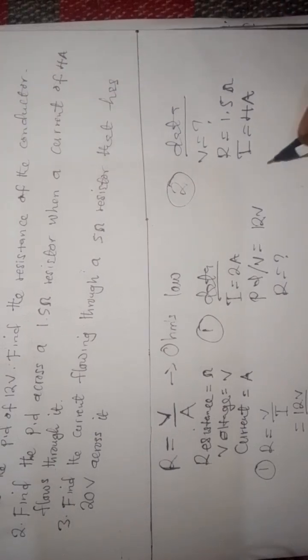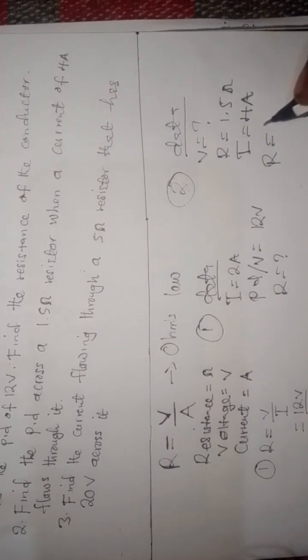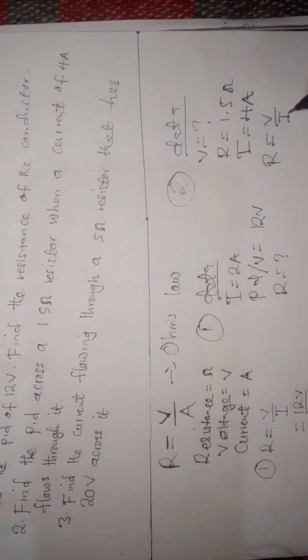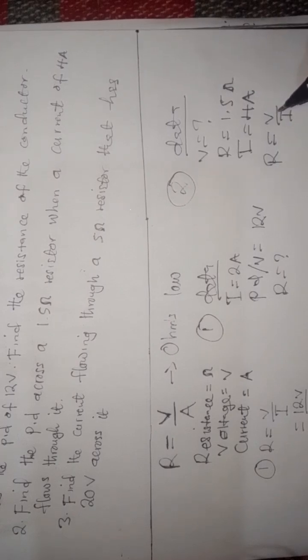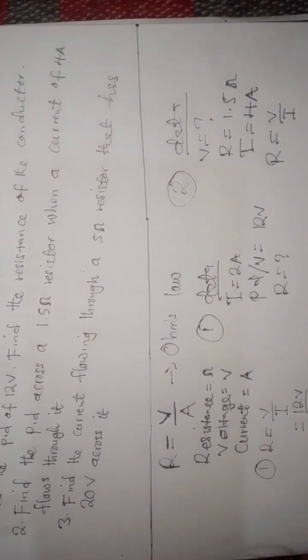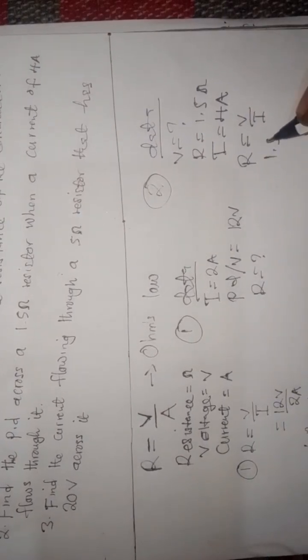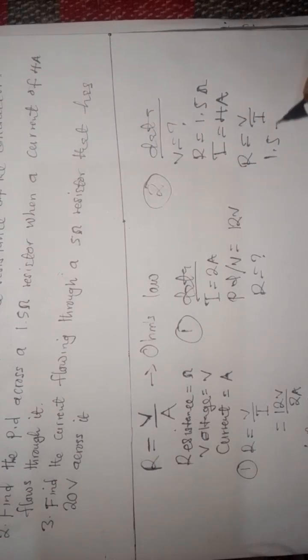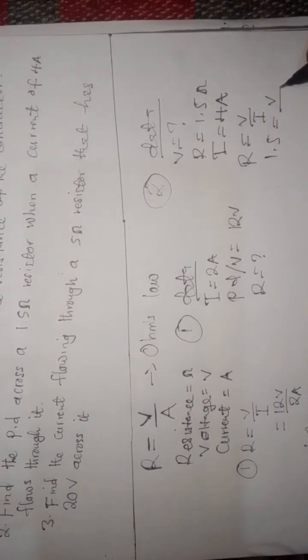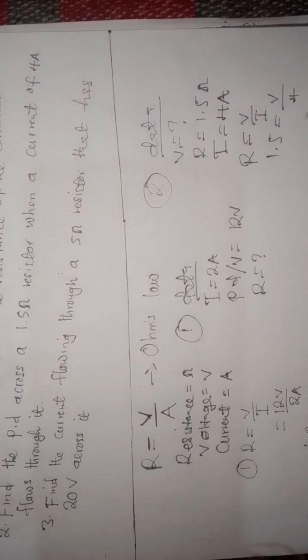Then coming to our formula, I can say resistance is equal to volts over current. How do we find this voltage? We cross multiply there, or just substitute the values that we have. We can say resistance, which is 1.5, is equal to V, which is voltage, over current, which is 4.